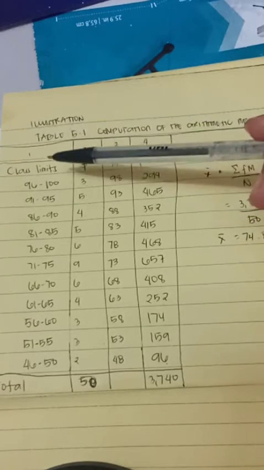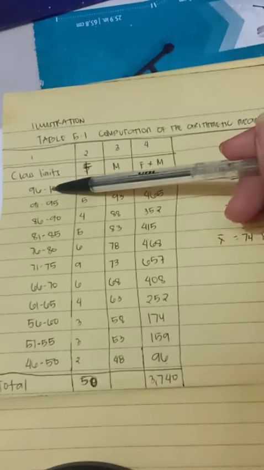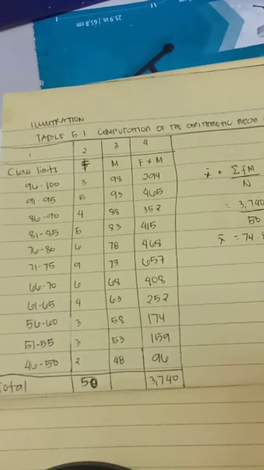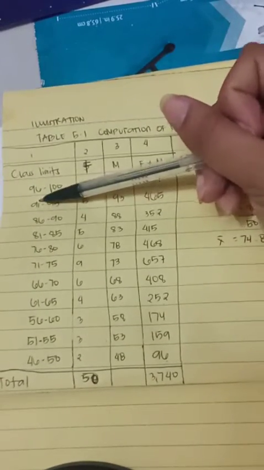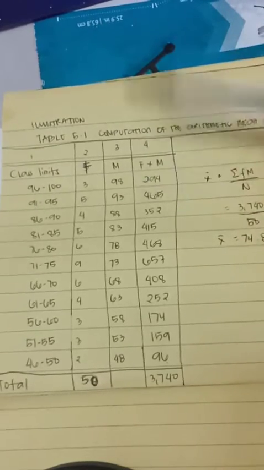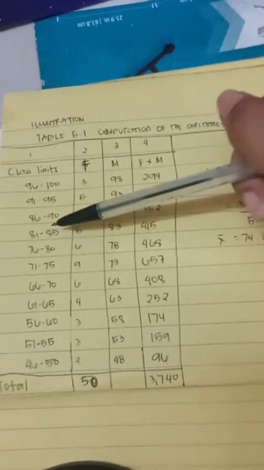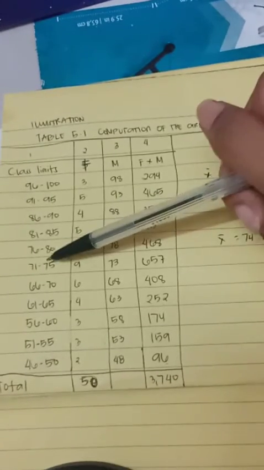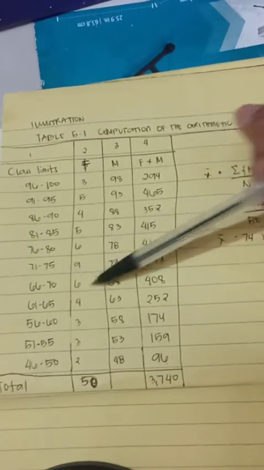The number between 96 and 100 is 98. What is the number between 91 and 95? That is 93. 86 and 90, 88. 81 and 85, 83. 76 and 80, 78. 71 and 75, 73. 66, and so on.